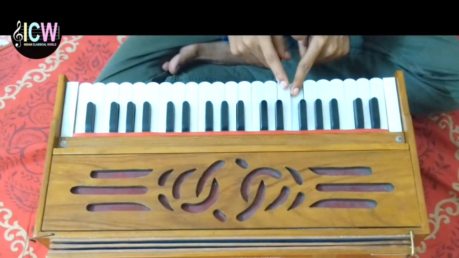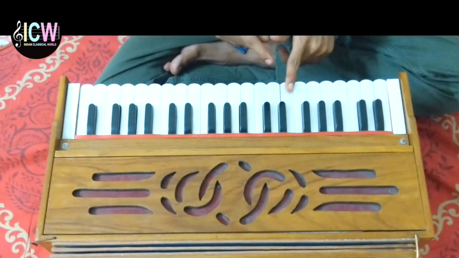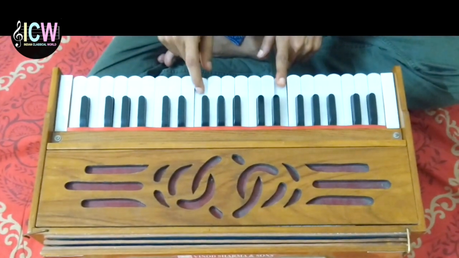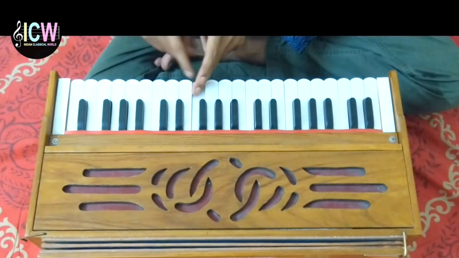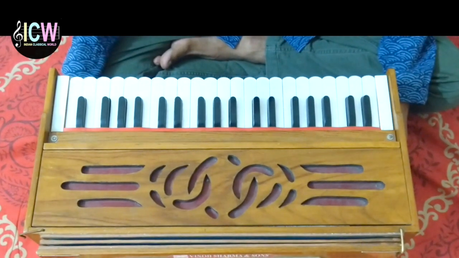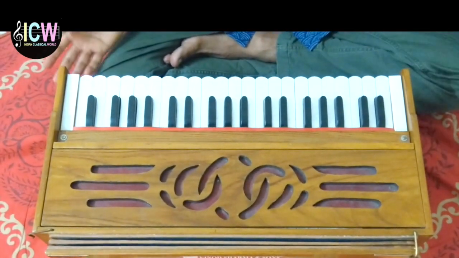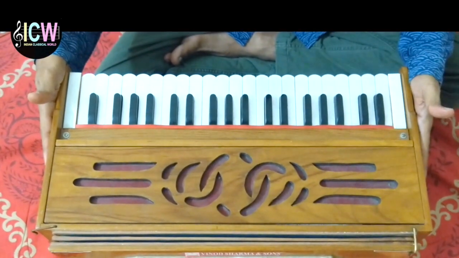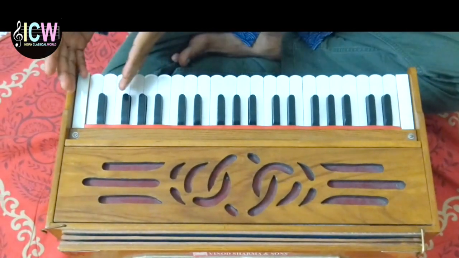And immediately another octave starts, in the same format: 1, 2, 3, 4, 5, 6, 7, 8, 9, 10, 11, 12. And another octave starts. Like that, almost 3.5 octaves. Most harmoniums have 3.5 octaves, but this is a portable harmonium, so we have 3.25 octaves.